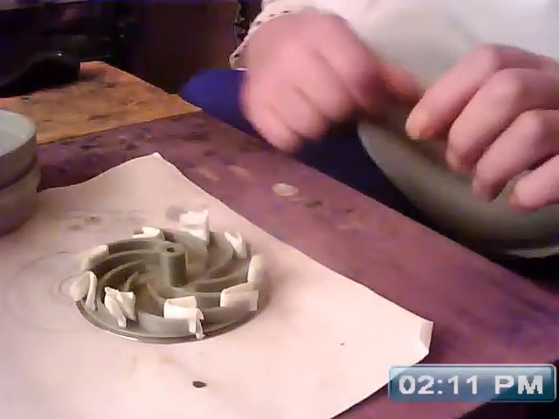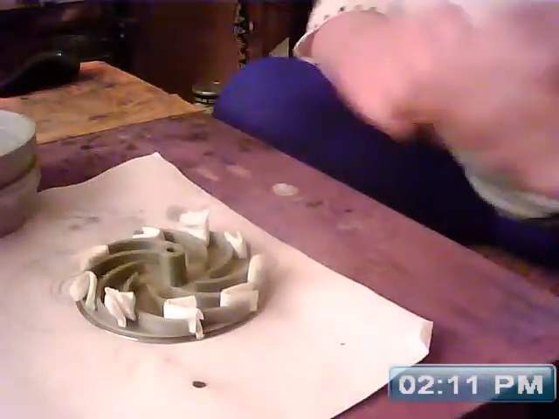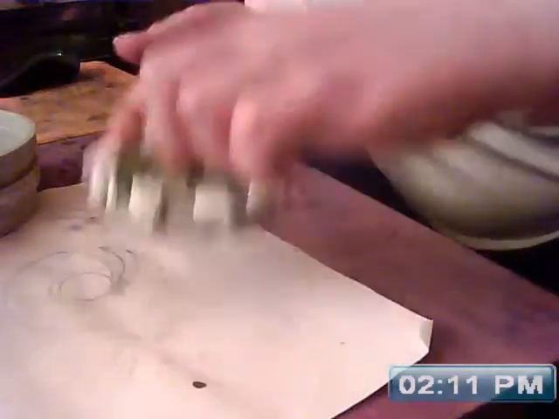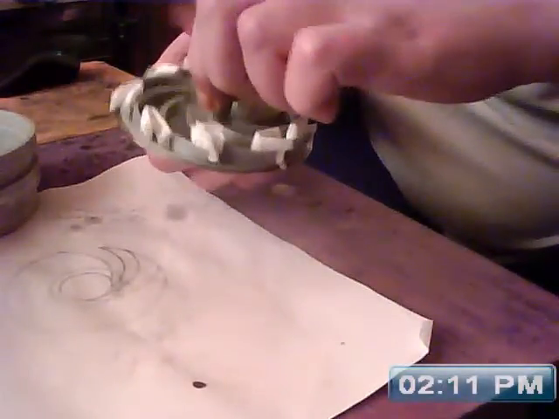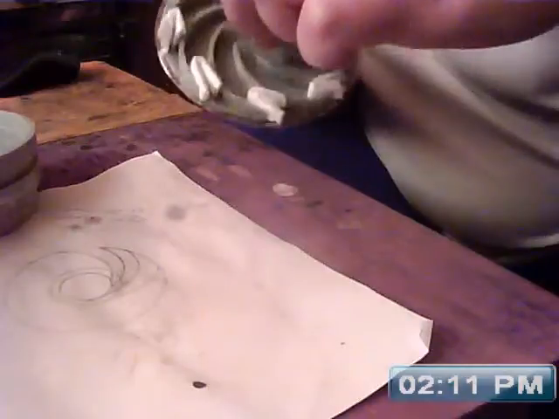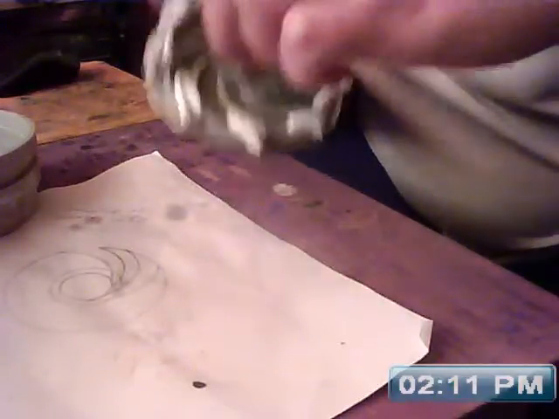Right, I'll just leave that. It won't take long to dry it actually. Check them, yeah, they look fine.